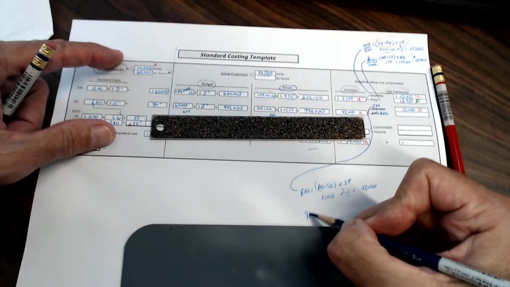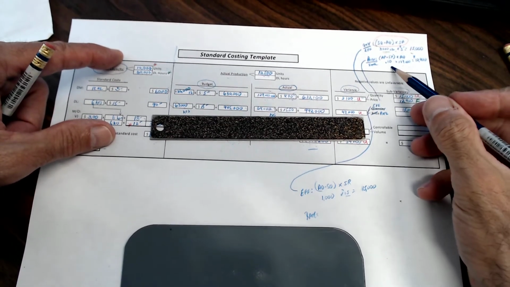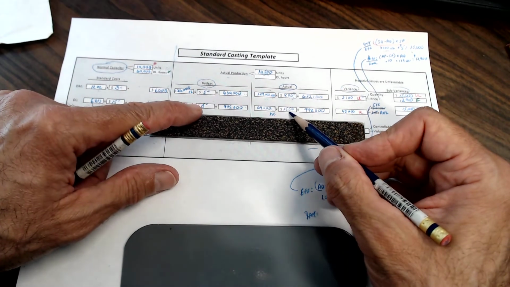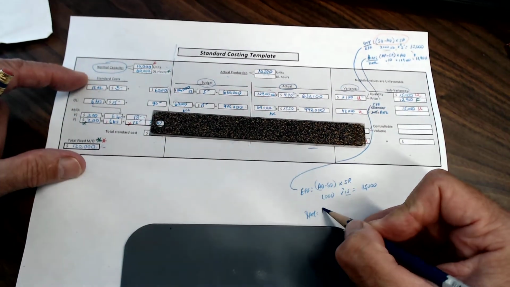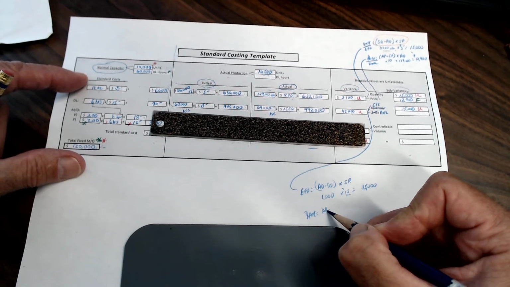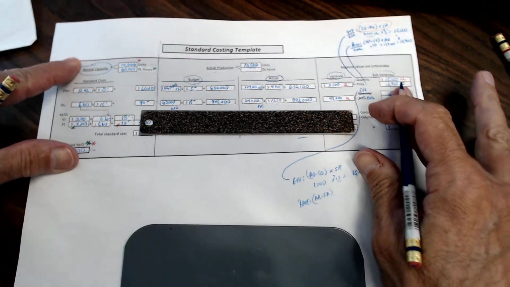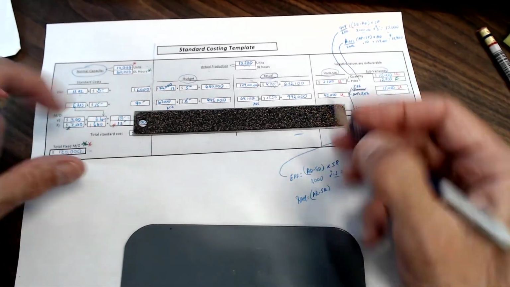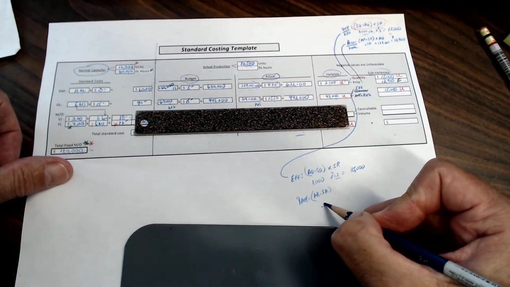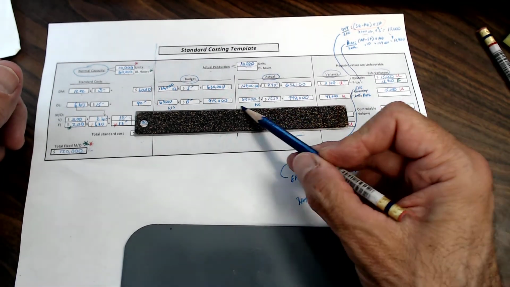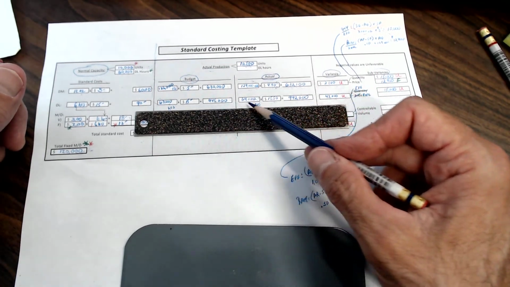And the rate variance is the same formula we saw up here. It's the difference in what I did pay and what I should have paid. It's actual price or actual rate minus standard rate, which looks like 50 cents. I paid 50 cents an hour more than I should have.